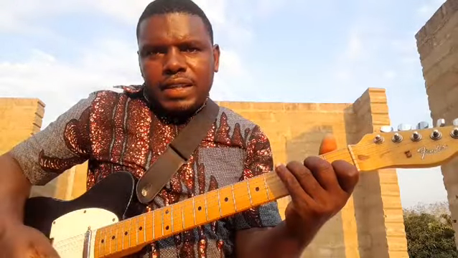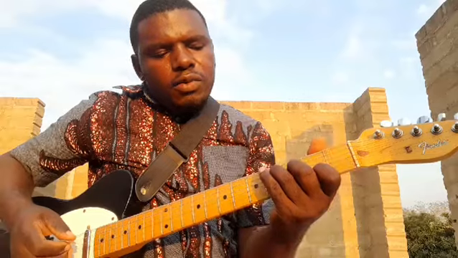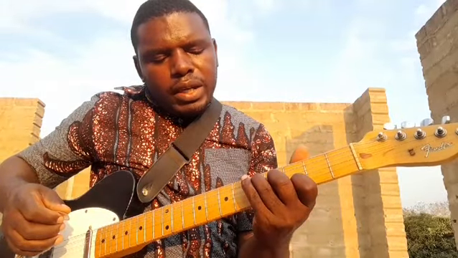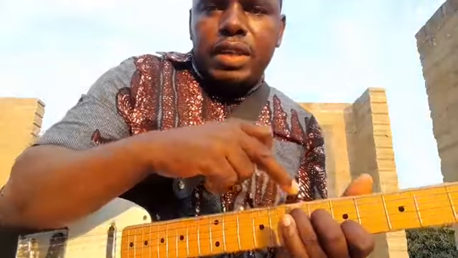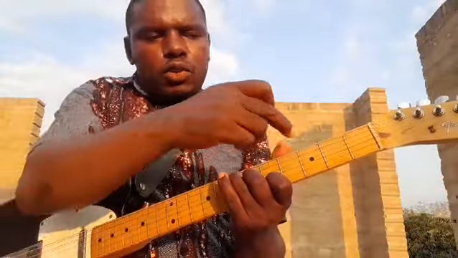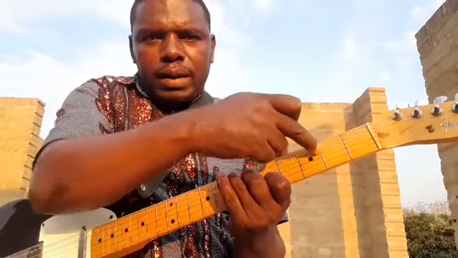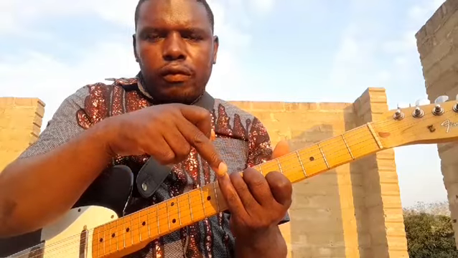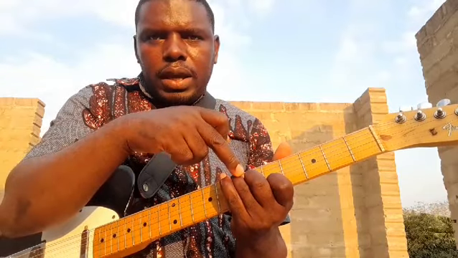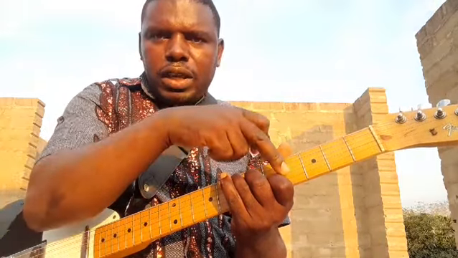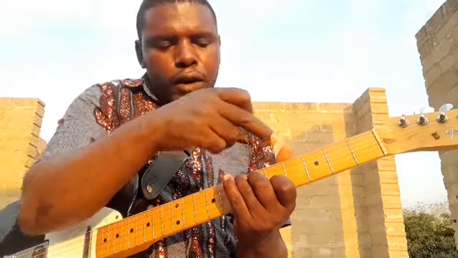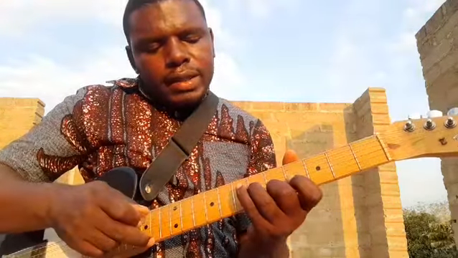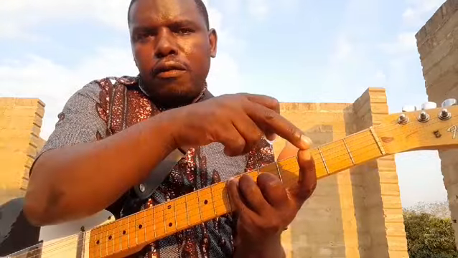So if this is C, then this here will be C sharp, this one will be D, this one will be D sharp, and this one will be E up to the 7th fret. Now in order to move this nut as well, I need to put this little finger to here, and this one move to here, and this one move to here respectively, so that I have this finger open or free.